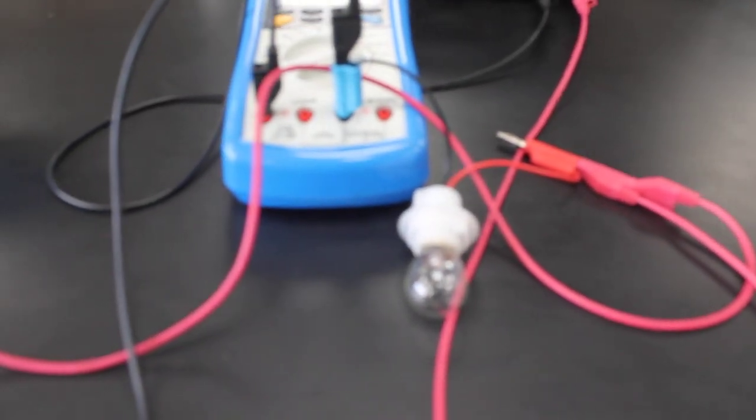and a DVM, digital voltmeter, and another digital voltmeter. One is used to measure the voltage, the other one is used to measure the current, and also a bulb which has a tungsten filament.